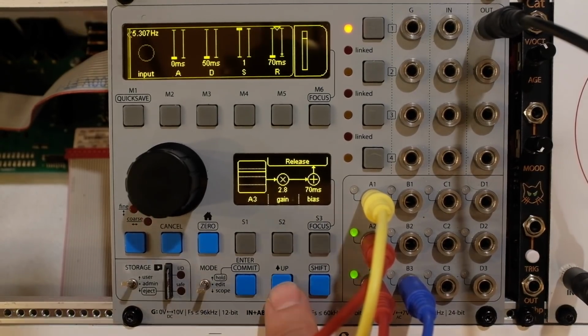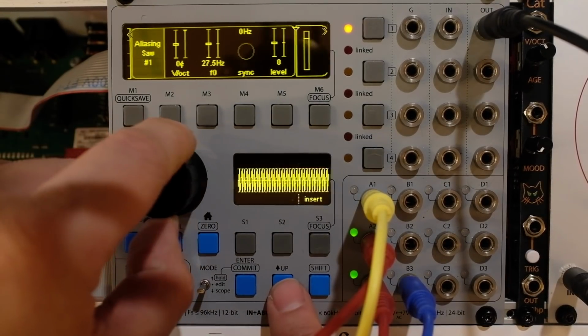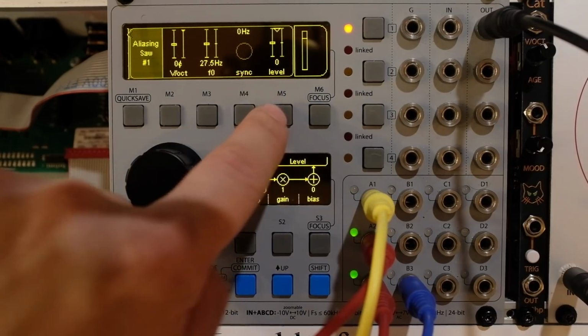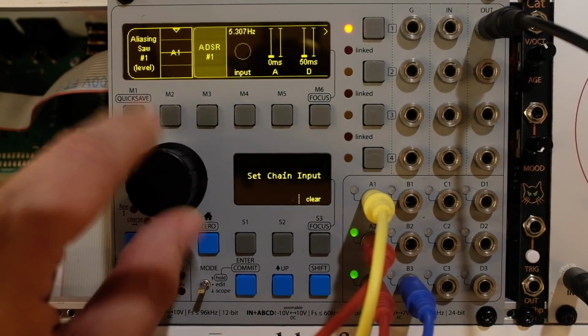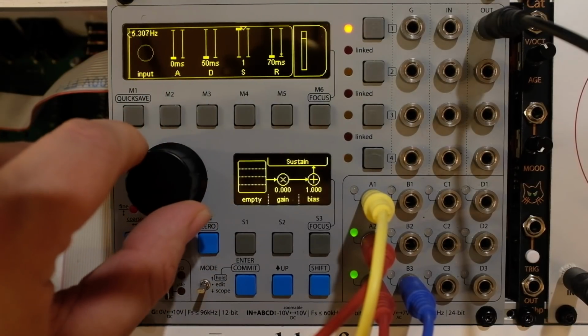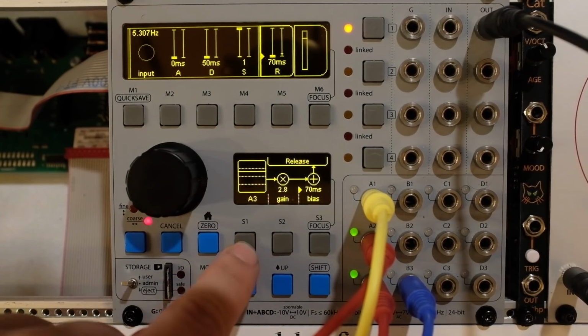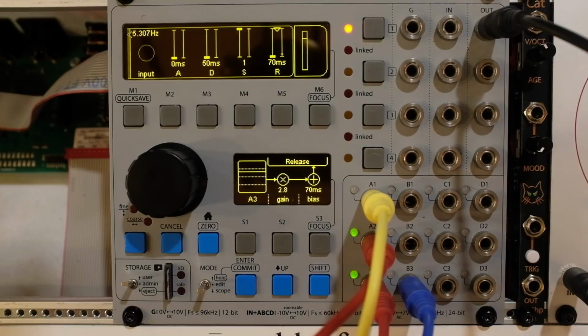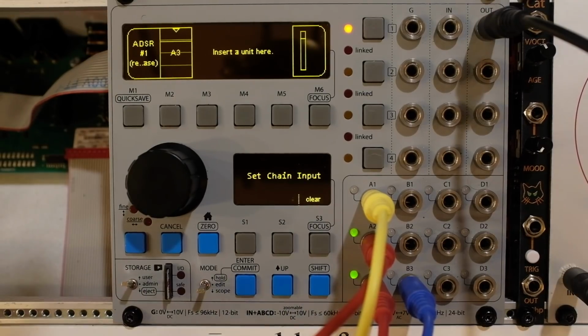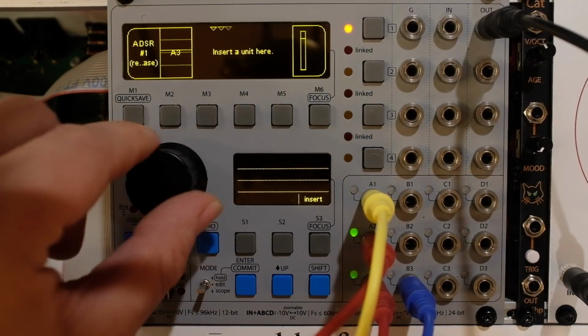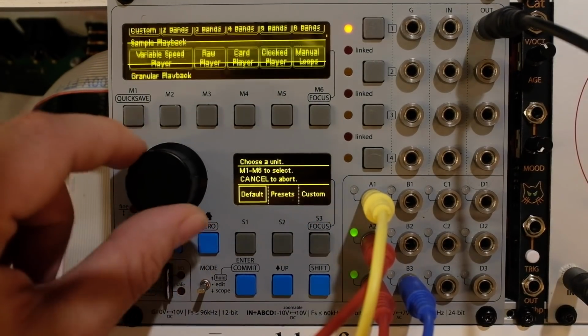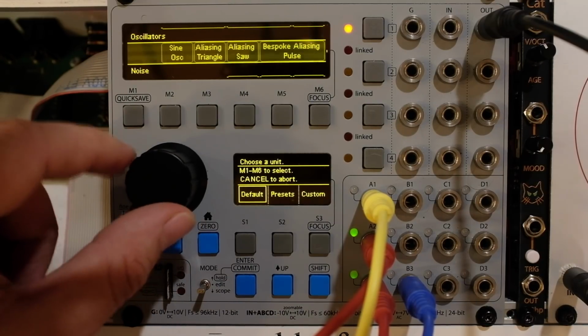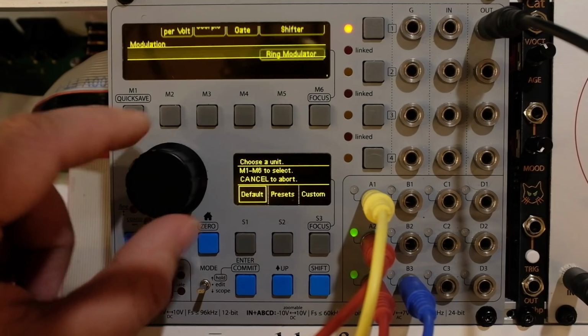So now if we back out, we have our saw on the first subchain. If we go into the level VCA, we have a gate hitting this ADSR, and on a subchain of the release parameter, we have my external modulation wheel assigned. But it doesn't have to be anything external. It could be something internal. So what if instead of my wheel, I just wanted a sine wave doing that? All I'd have to do is just insert a unit here from the inside, and that in turn will affect that release fader. So I'm going to go to, where is it here?